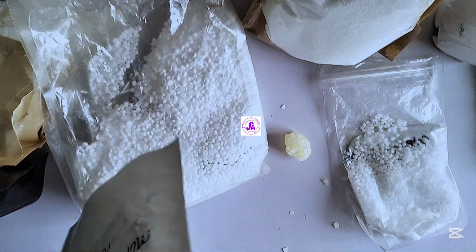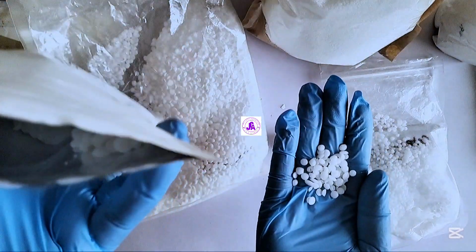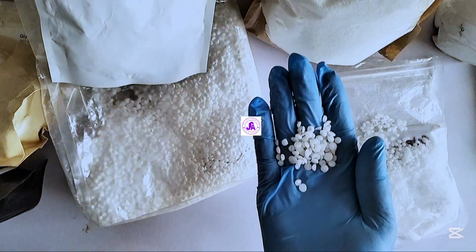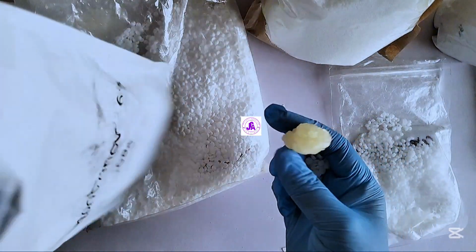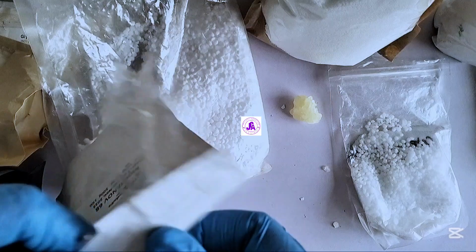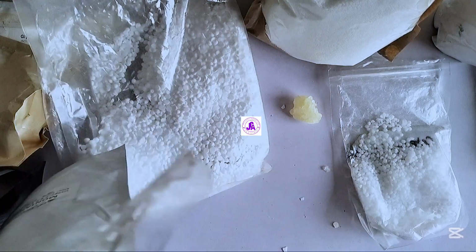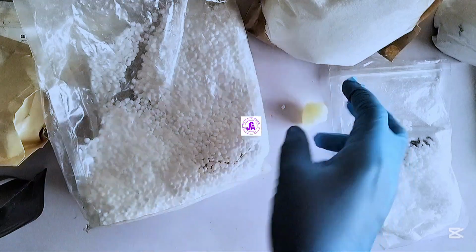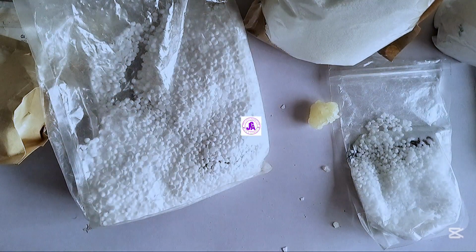It's been a long time since I used it. That's from them, and this is from Formulator Shop. It wasn't this color, it was brighter than this, but as I left it, I guess it's oxidizing, so the color is changing. So when you have your raw materials, buy in small quantities and don't buy large quantities.